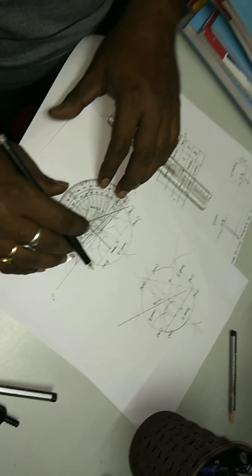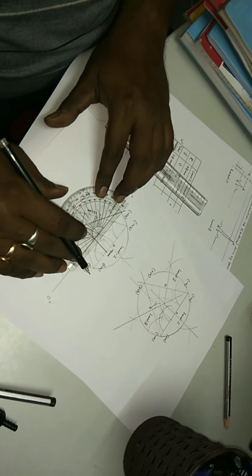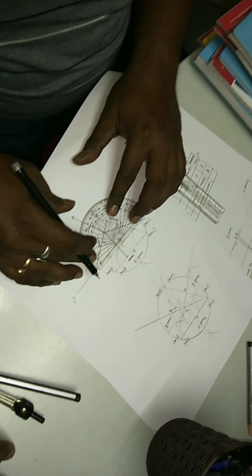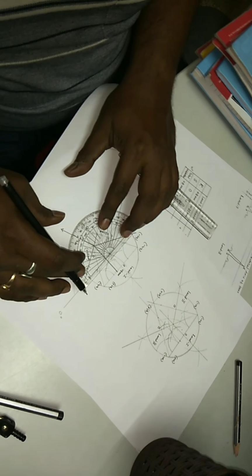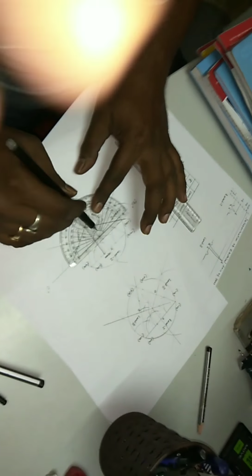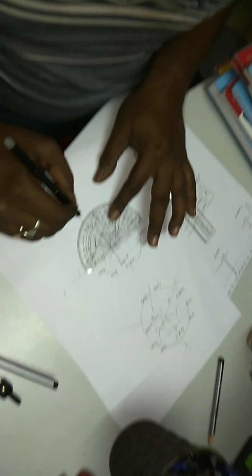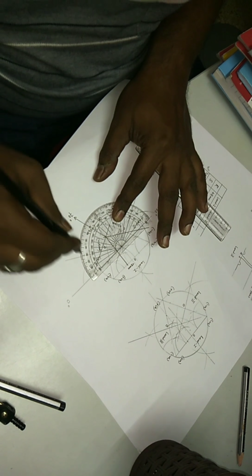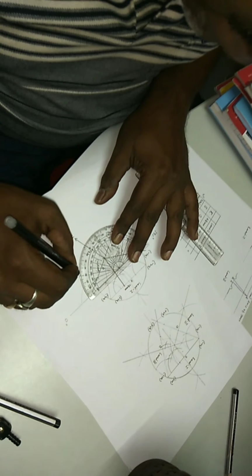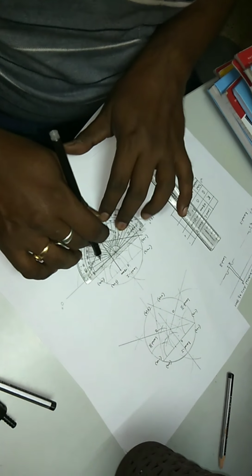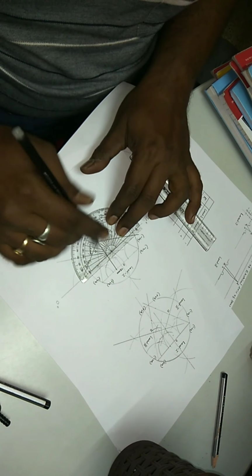Now just putting the protractor at the center point, like this, you can see that the electrical axis which you have determined is 70 degree. Now mark the 30 degree here and 110 degree here.